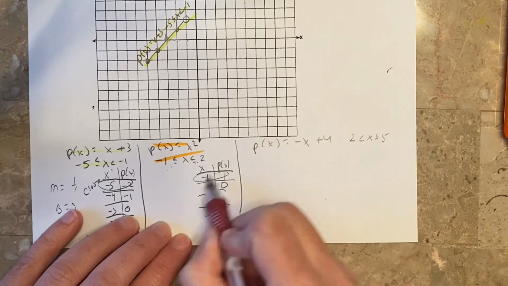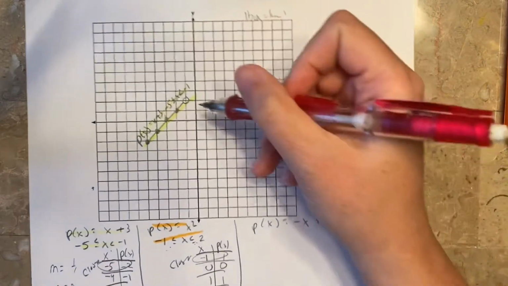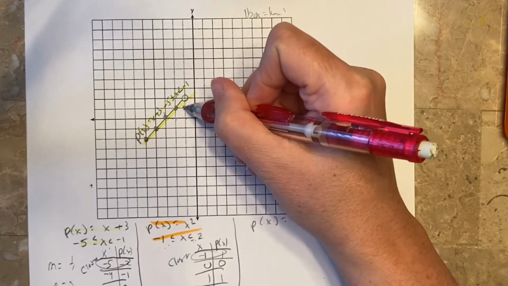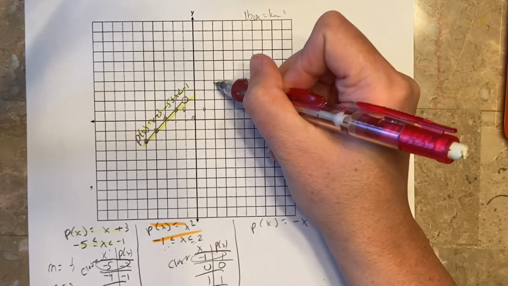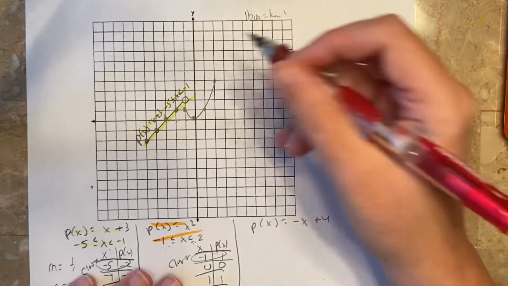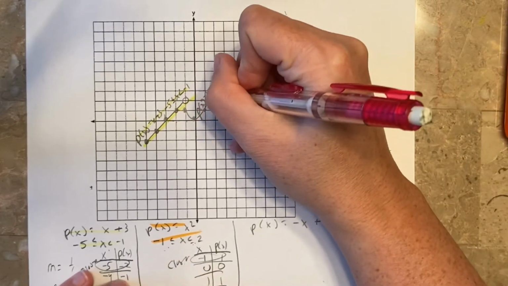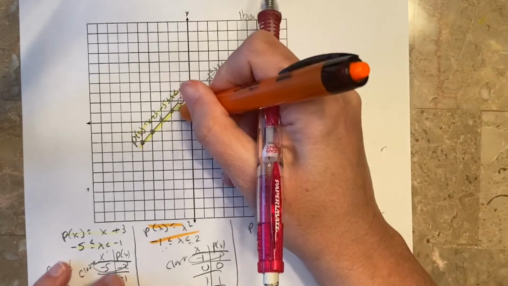Both of these have lines underneath them, so these are both going to be closed. So (-1, 1), (0, 0), (1, 1), and (2, 4). So all of them are closed. We have our little portion of our parabola. So again, we just need an equation, and make sure you put your constraints on there.